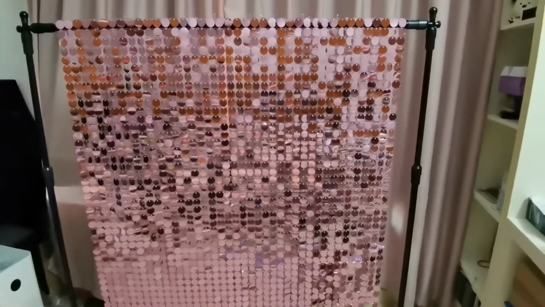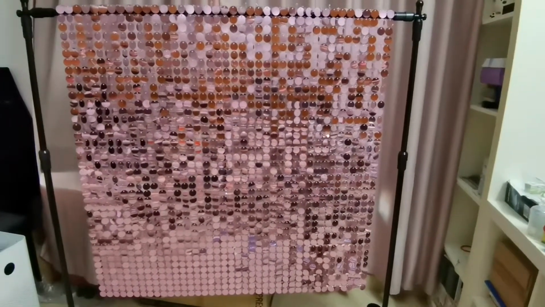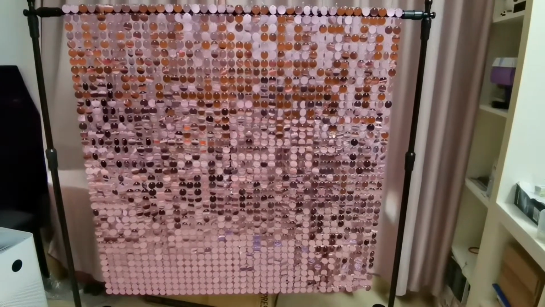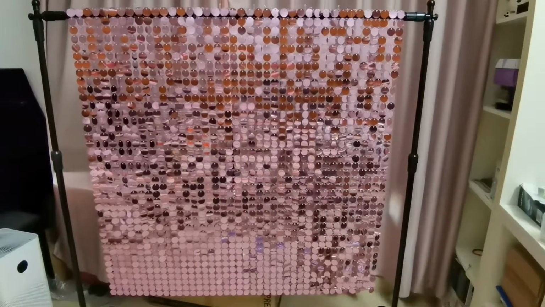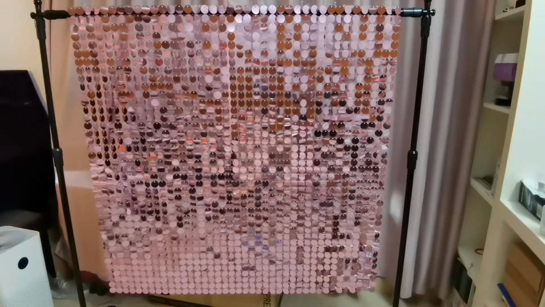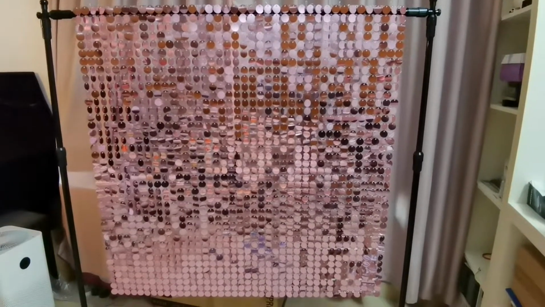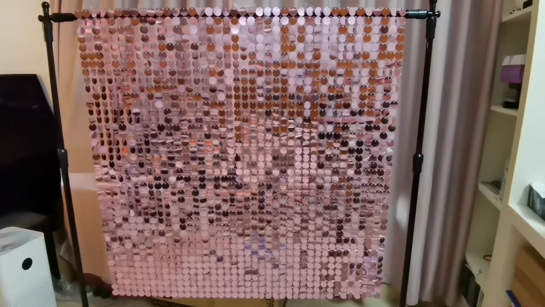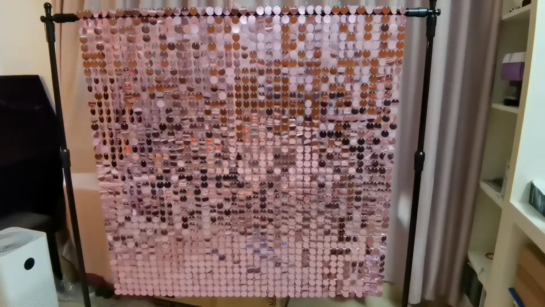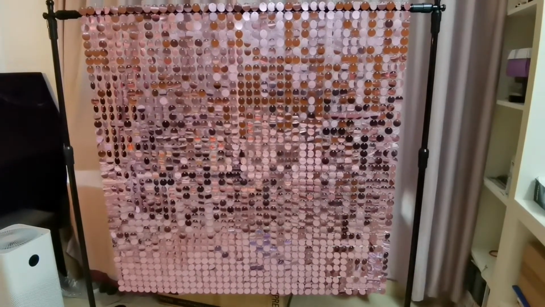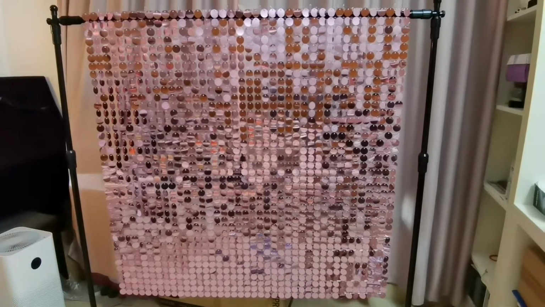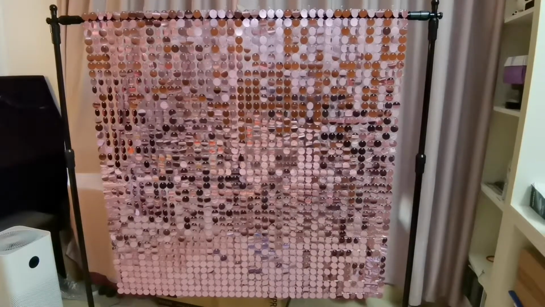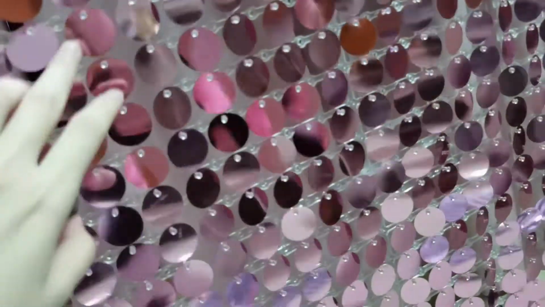Okay, look at the effect like this. And then let's check the difference if I turn on my warm light. Okay, look. Can you find some slight difference? Maybe it's not very obvious, but I just want to share that the light will affect the outcome.